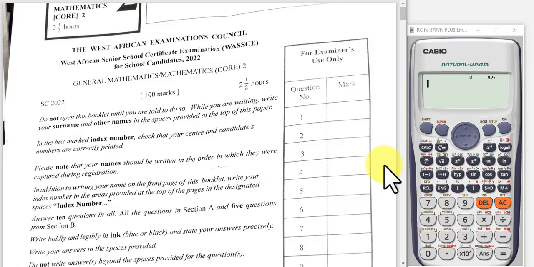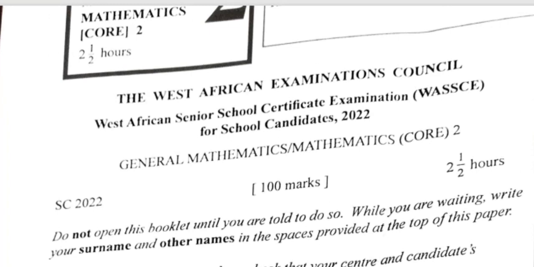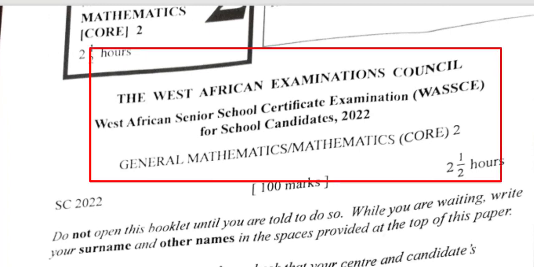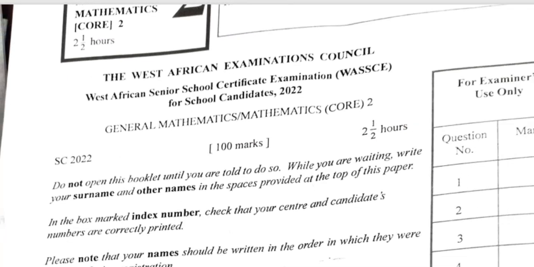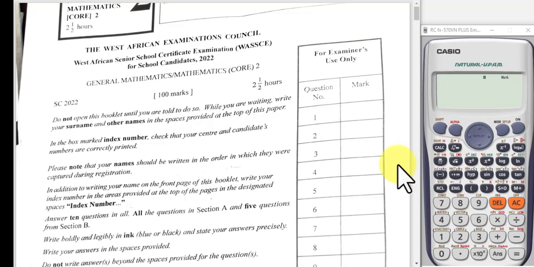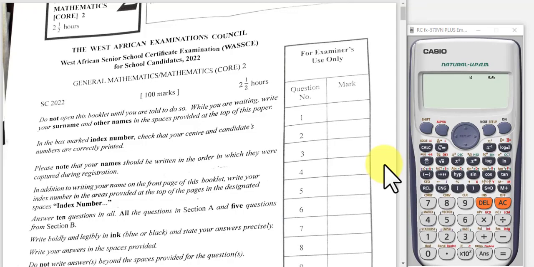In this tutorial, I'm going to show you how to solve the West African Senior School Certificate Examination, that is the WASSCE 2022, the core mathematics or general mathematics questions that were solved by the Nigerians. The Nigerians have just written their core mathematics paper, and I'm going to show you how to solve those. If you are a Ghanaian and you are preparing for your WASSCE, then it is time for you to try your hands on these questions, and you have to watch the topics very well because it's pretty important.